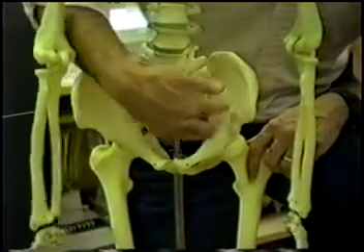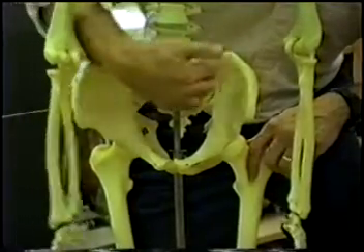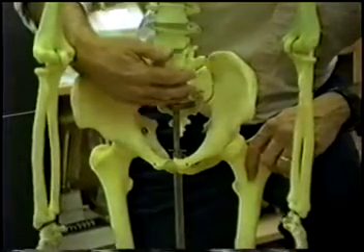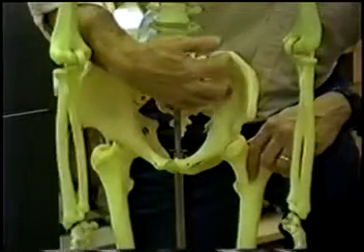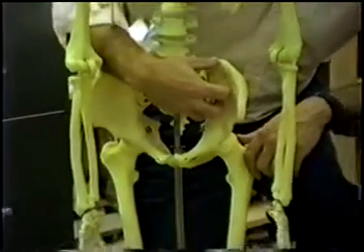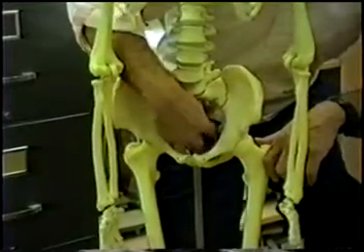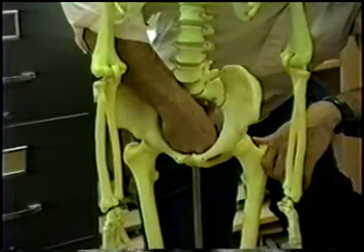This area of the pelvis, where I'm moving my hands around, between the two ilium portions of the coxal bone and the sacrum and the lower lumbar vertebra, is referred to as the greater pelvis, also known as the false pelvis.